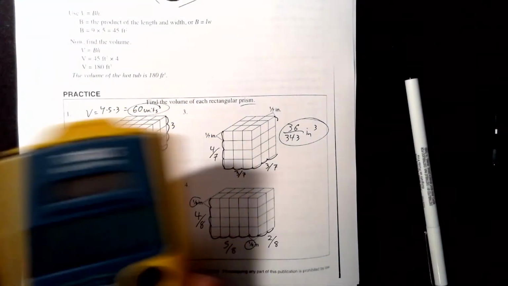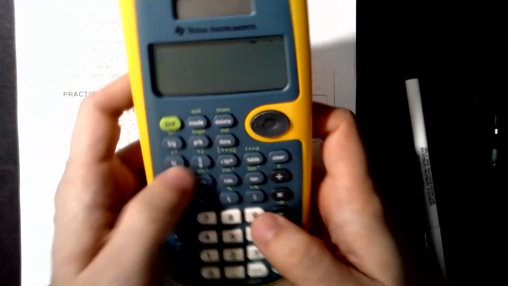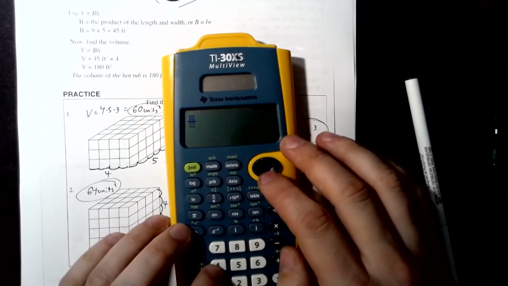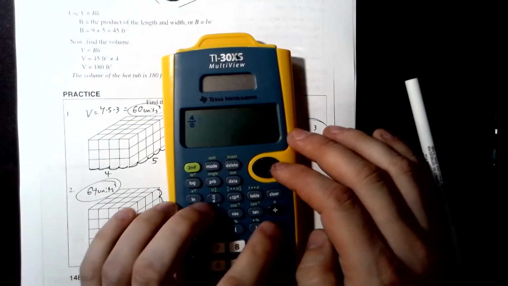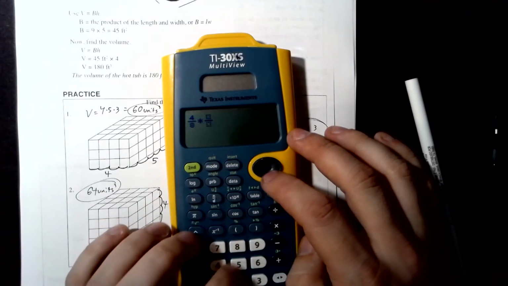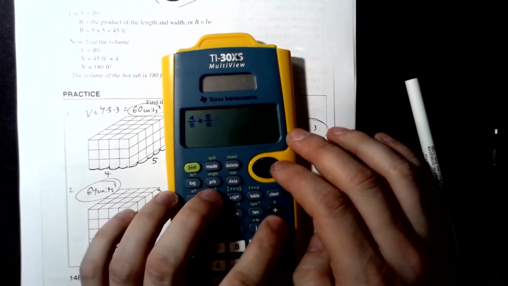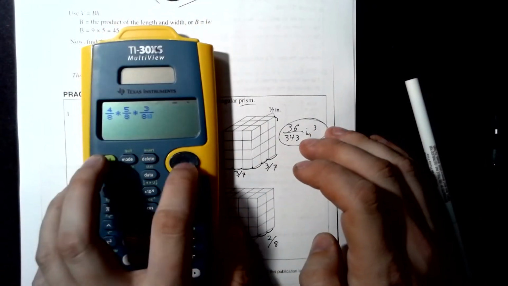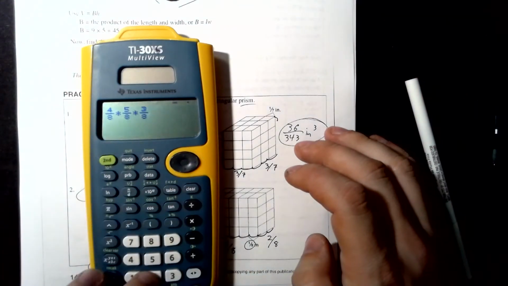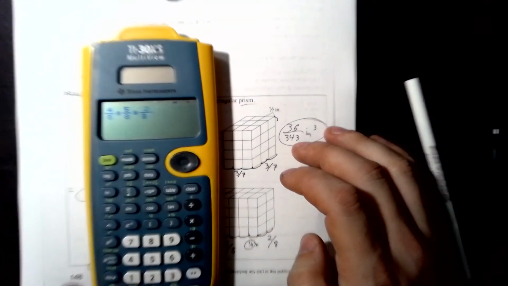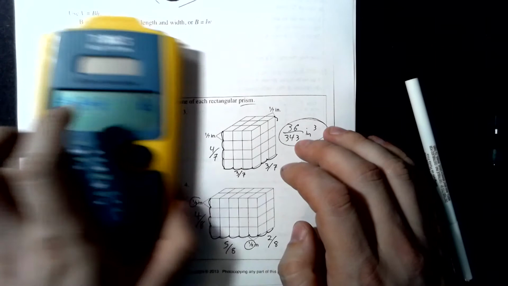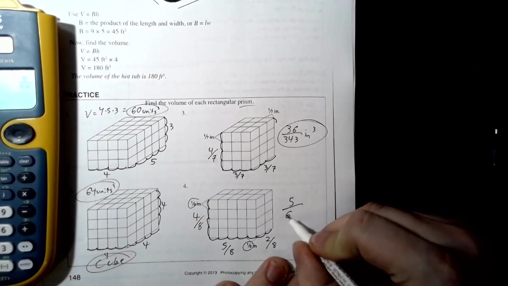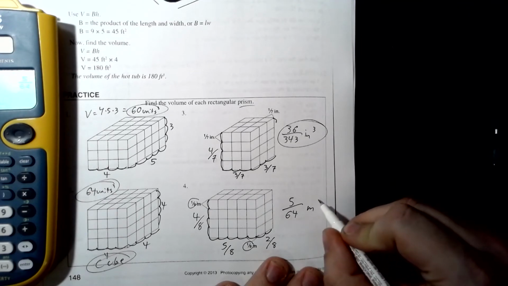Anyways, we have 4/8, 5/8, 2/8. So we have 4/8 times 5/8 times 3/8. Sorry, 2/8. That gives us 5/64. 5/64 of a meter cubed.